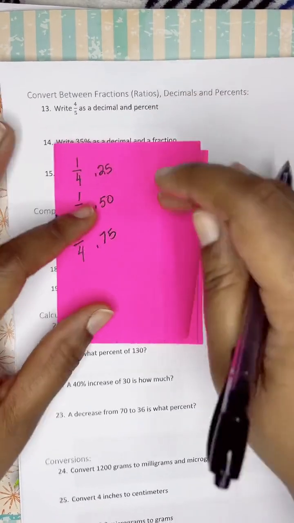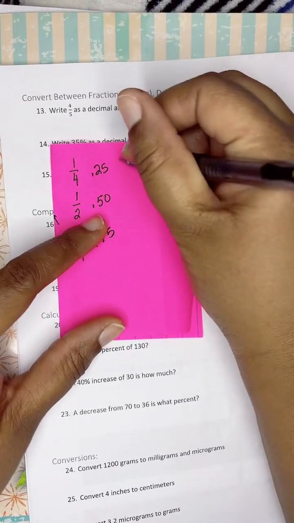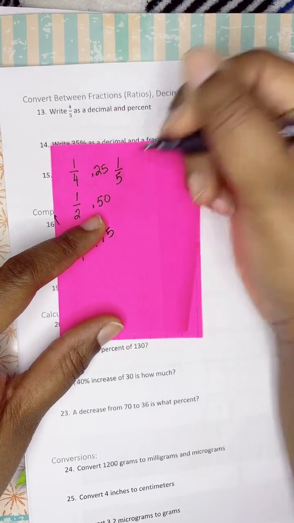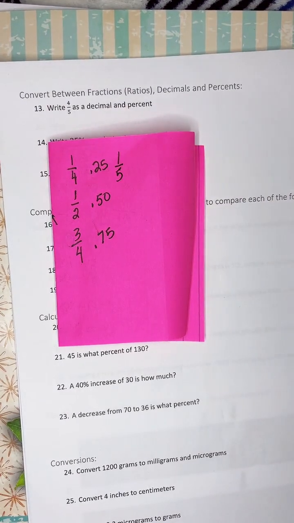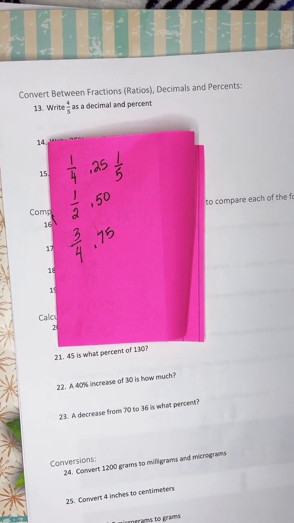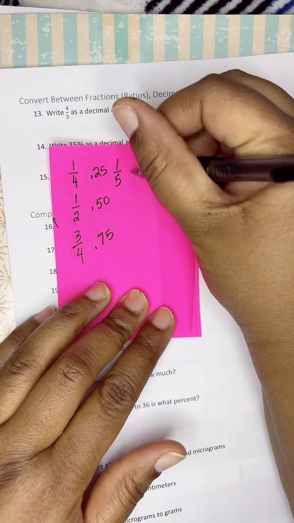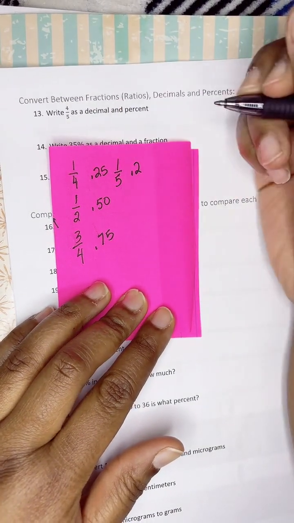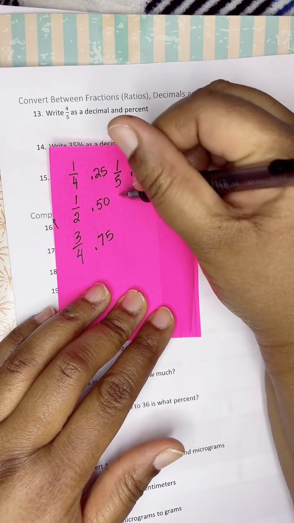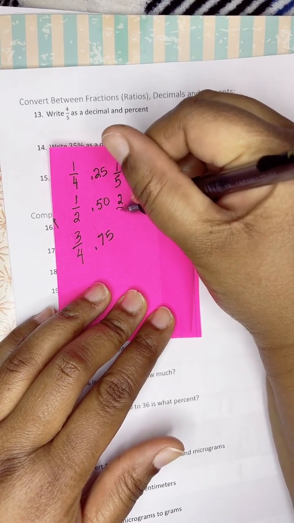Now let's go to fifths, the fifth family. How I remember the fifth family is I think about 100. There are 5 20s that make 100. So 1/5 is always 0.2, $20. That means 2/5 has to be what?